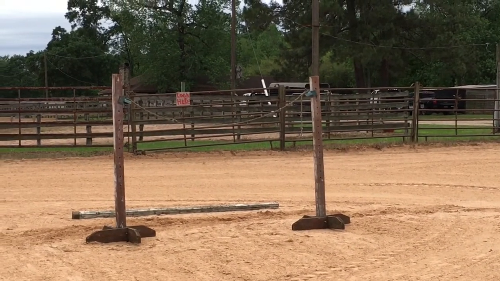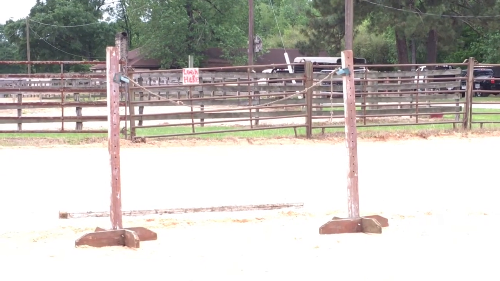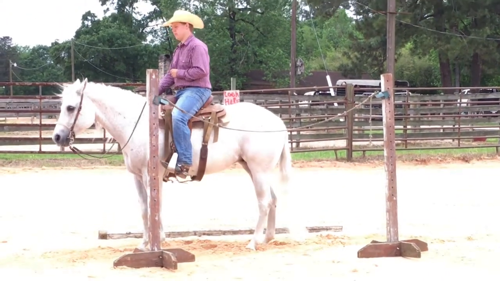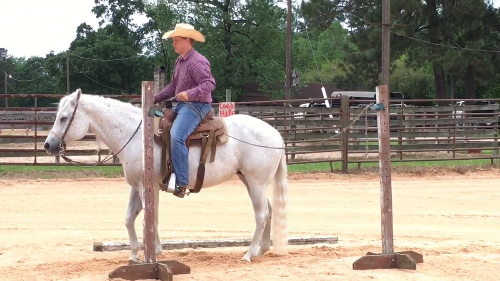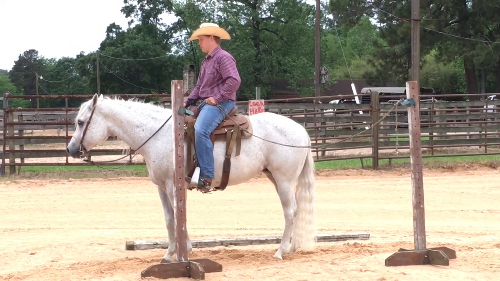The rider is approaching the gate at the lope, in which it'll be required to lope to the standard in which they are to pick the gait up with the appropriate hand. This was done correctly.